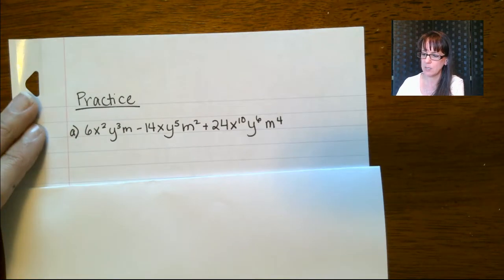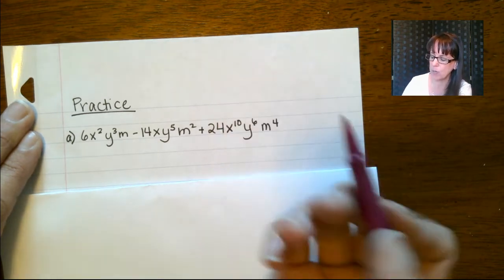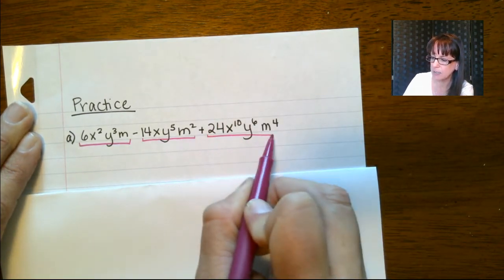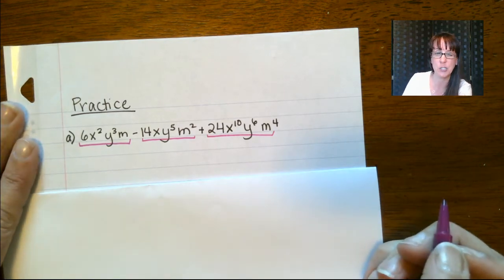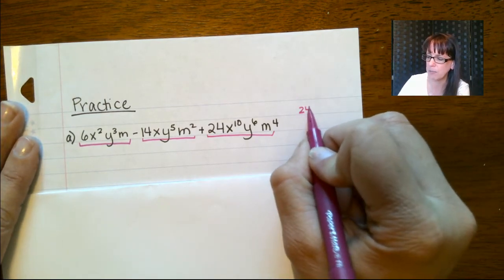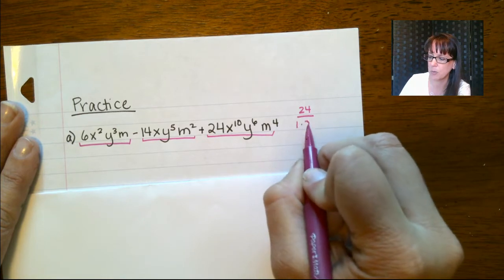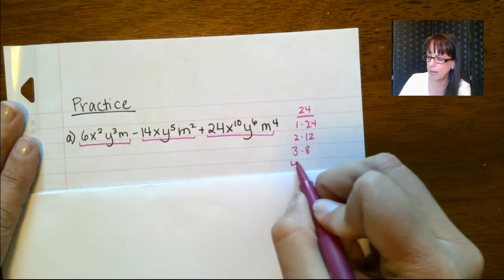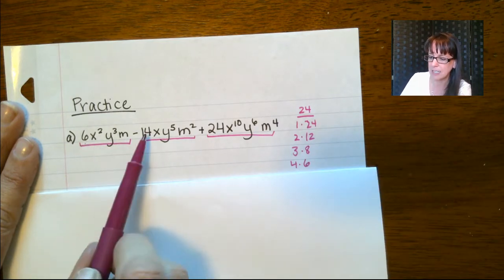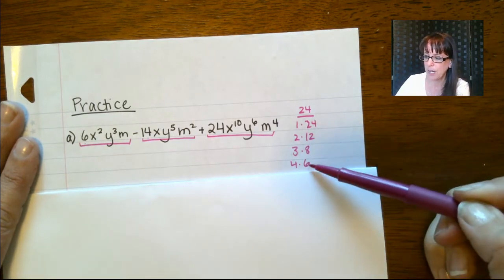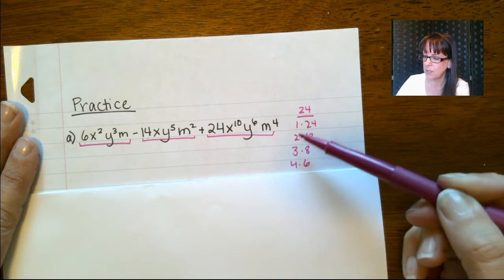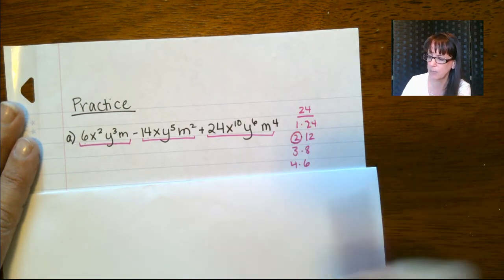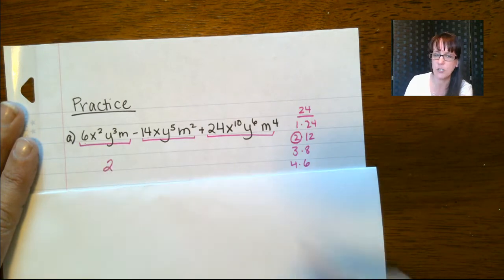Okay, so 6, 14, and 24. When you have 3 big numbers like this, you can list all your prime factorization of it, but instead what I like to do is take 24, the largest number: 1 and 24, 2 and 12, 3 and 8, 4 and 6. Now my other two numbers are 6 and 14. It looks like the only thing that's going to go into both 6 and 14 is 2 here. So we are going to take out a 2.